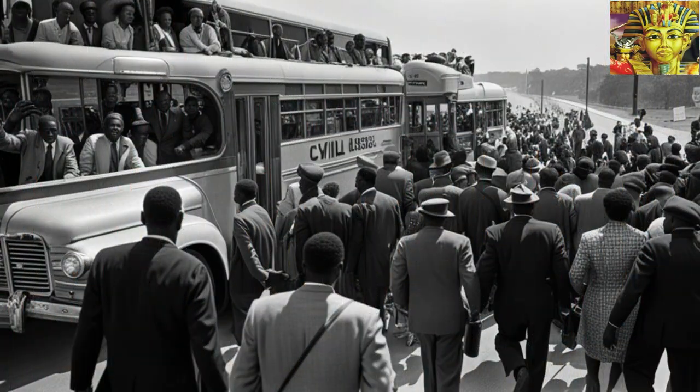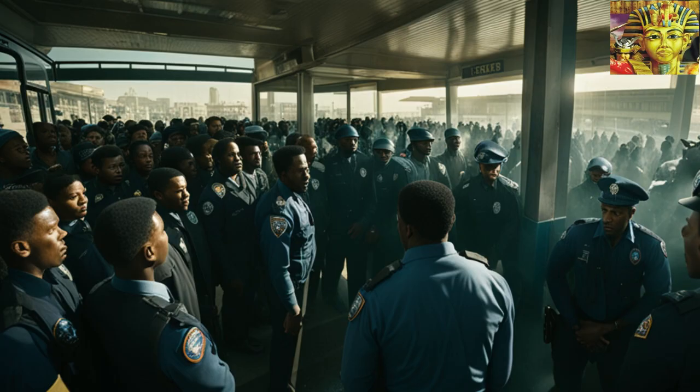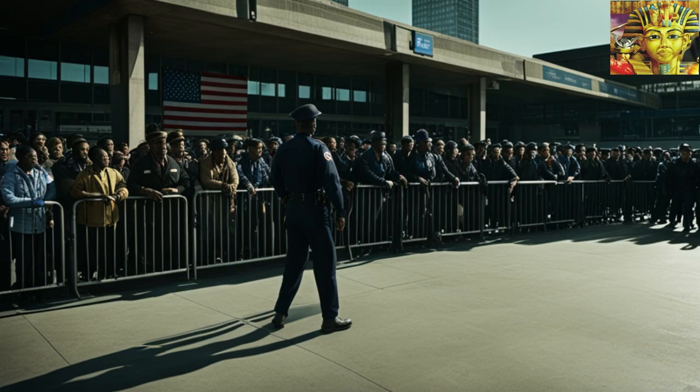Freedom Rides, 1961. Activists rode interstate buses into the segregated southern United States to challenge non-enforcement of Supreme Court rulings that prohibited segregation in bus terminals. These rides faced violent opposition but were pivotal in drawing national attention to civil rights abuses.